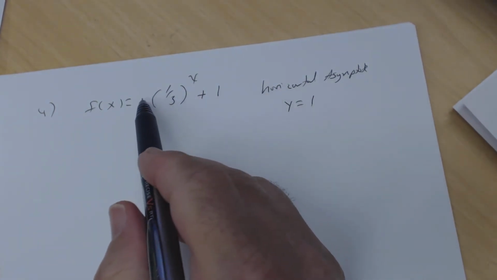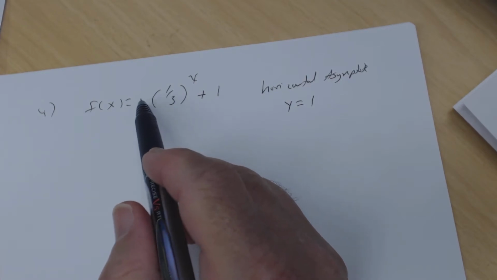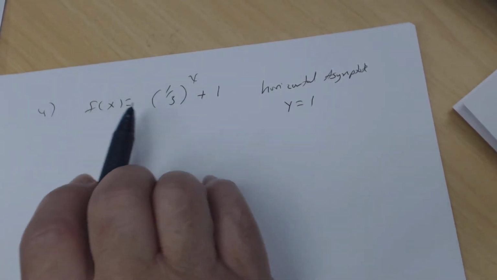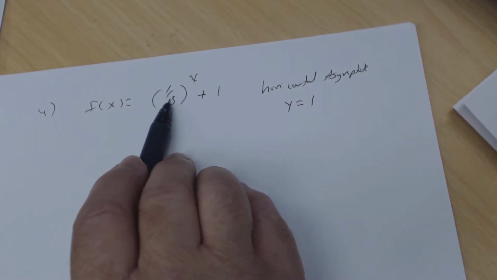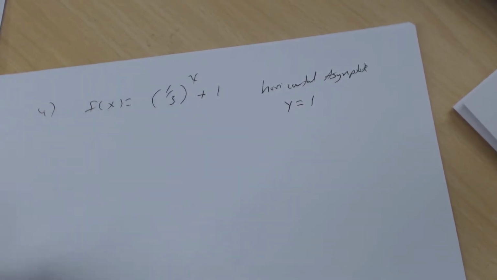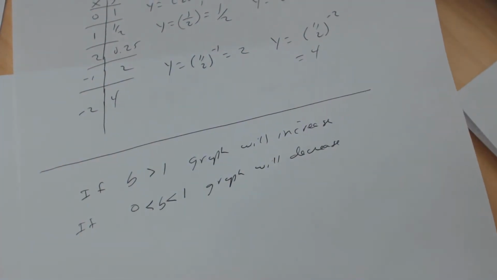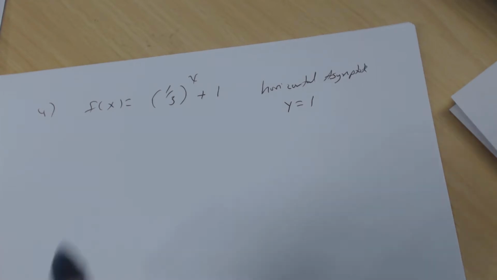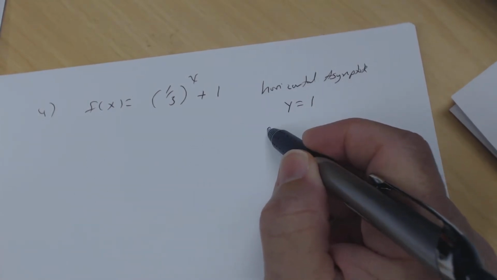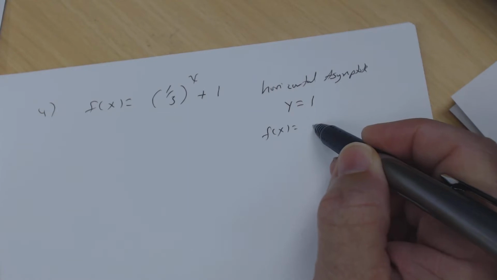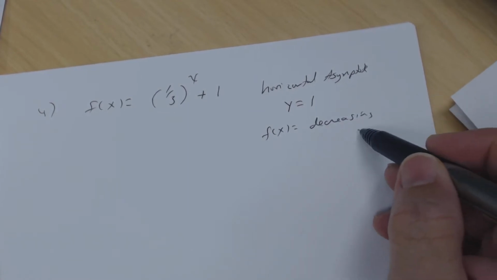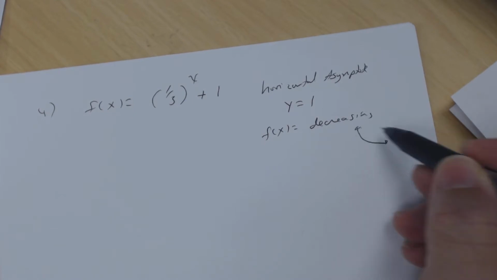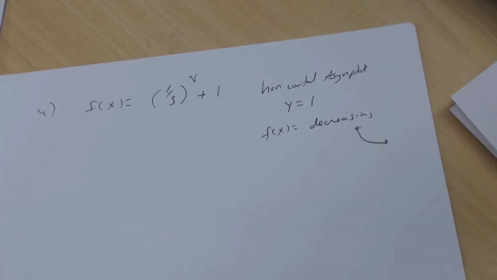I can also say this. Now notice there's no reflection. Remember the negative? There's no reflection. We haven't done anything with reflection yet. But notice that the base is a proper fraction between 0 and 1. So right here, between 0 and 1. So that means that when I graph this, my function is going to be, so f of x is decreasing. So in other words, it'll look something like this. So just make sure your final graph looks like this.